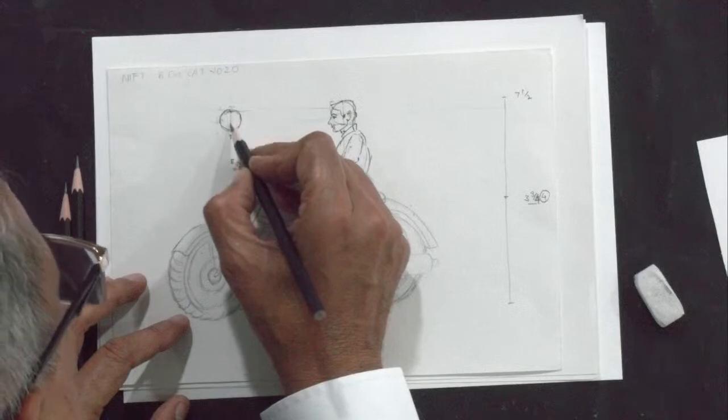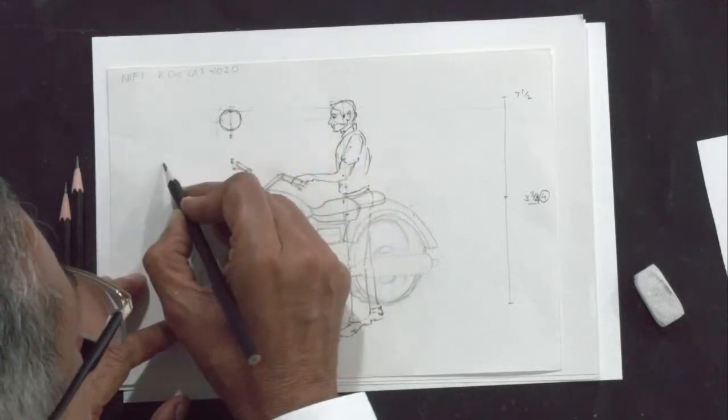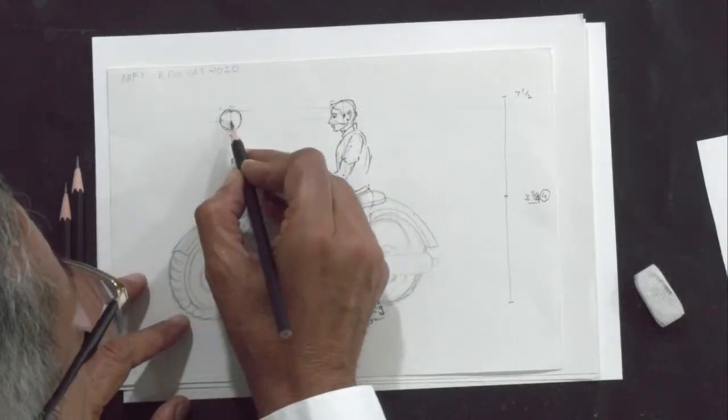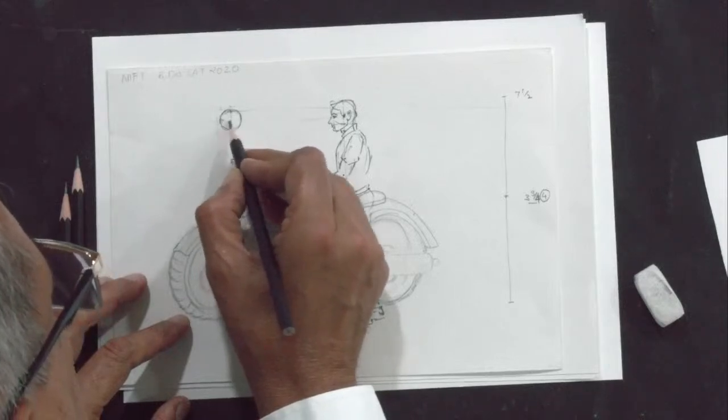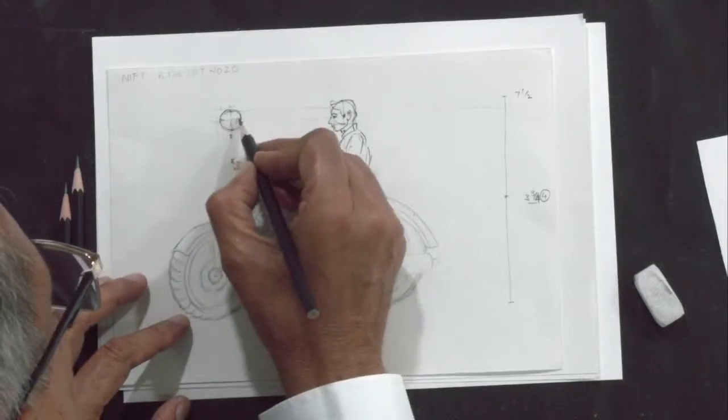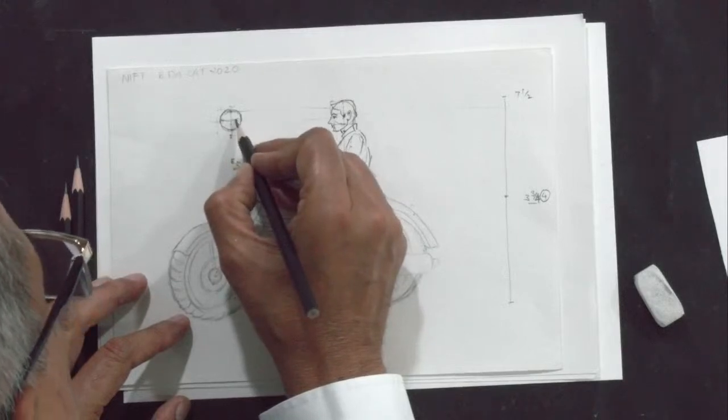Okay, so we have got head from here and we have this division. Now let us have this as 3/4 head.